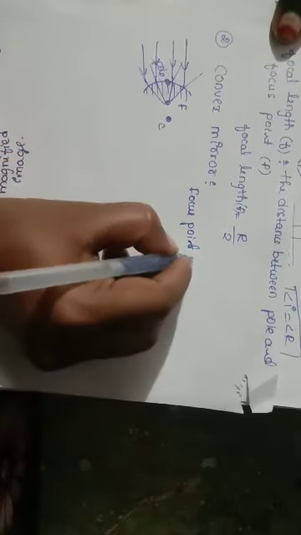The focus point definition is a little bit different here.